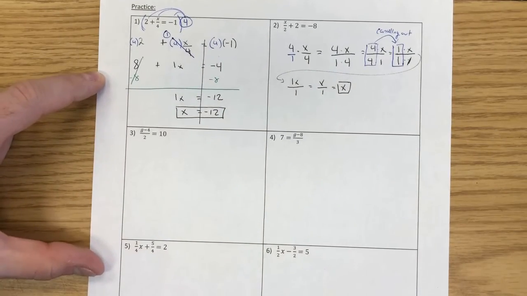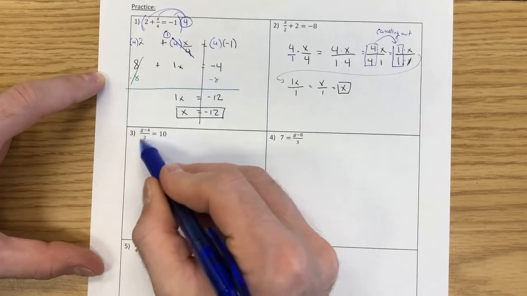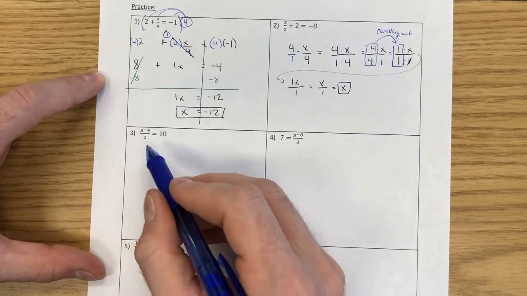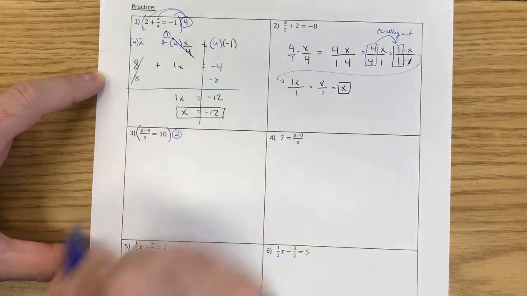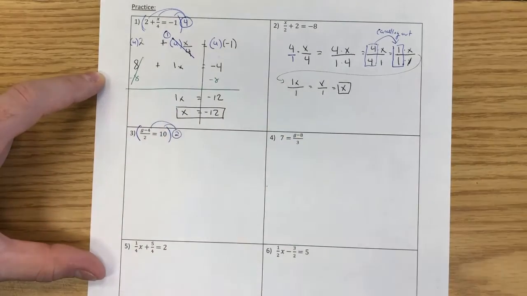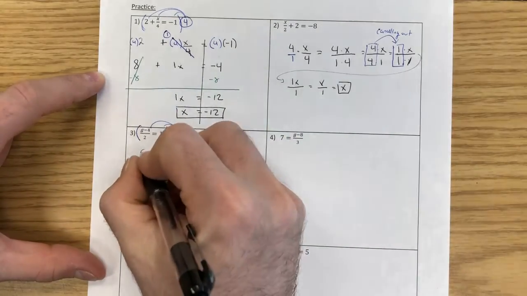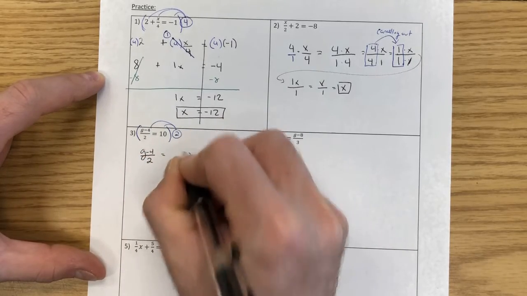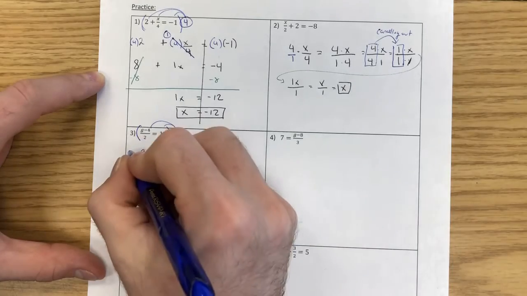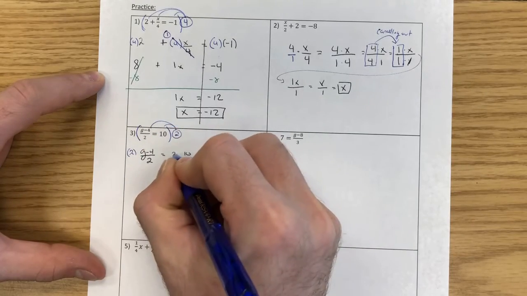So let's try that one more time. If we see that we have a fraction with a denominator of 2, we know that is dividing by 2, and we get rid of that by multiplying by 2. So each one of these, the g minus 4 over 2 and the 10, both get multiplied by a 2.